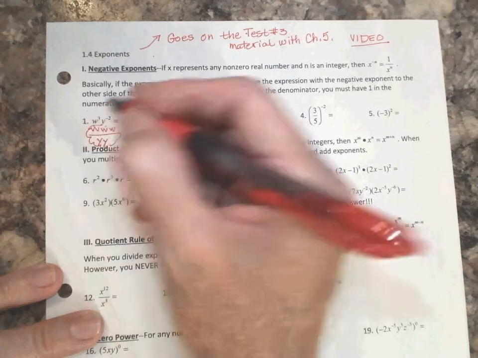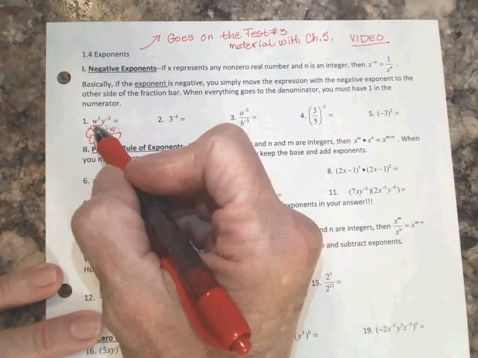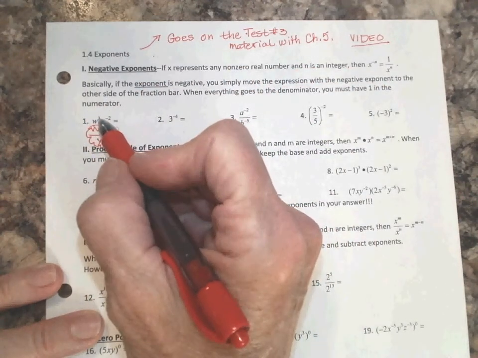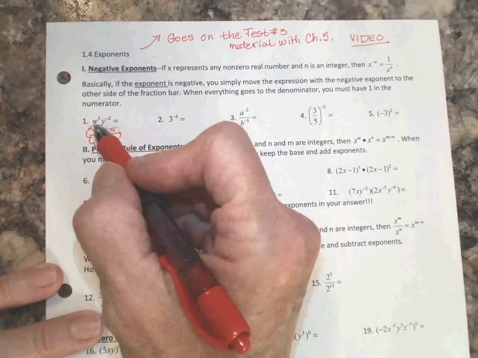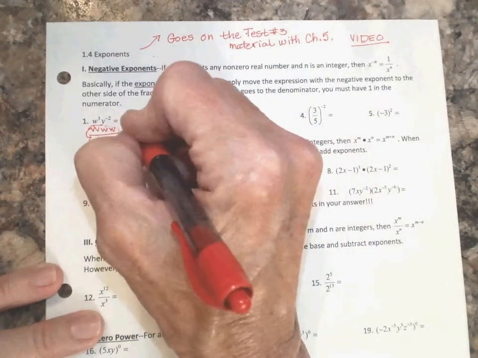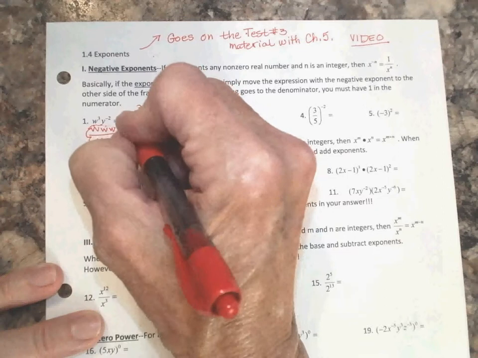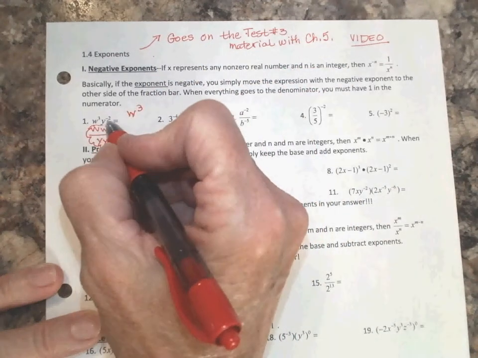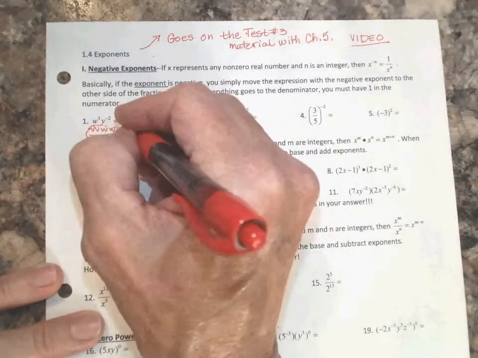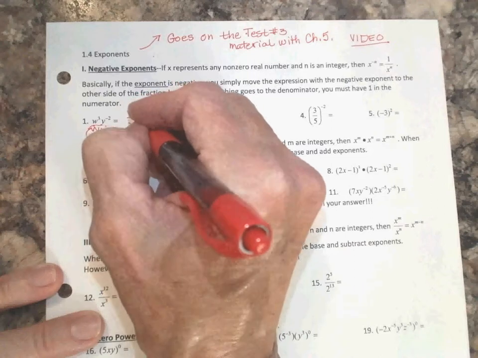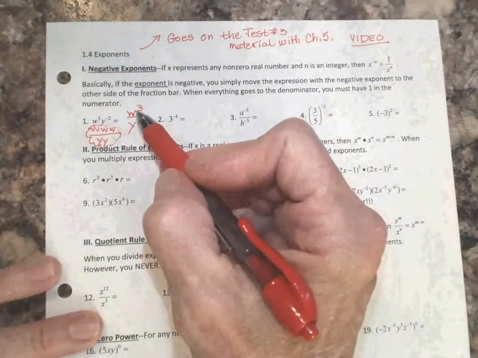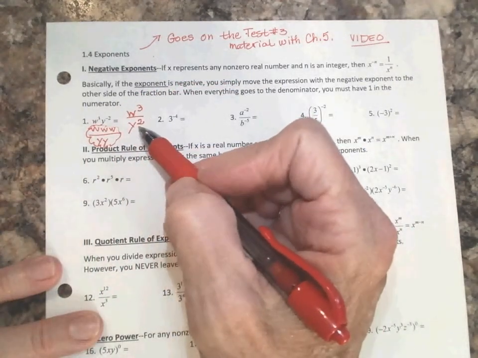So if we're asked to simplify, if it's positive, it's going to stay right where it is. This one's positive, so we're going to keep it in the numerator part of the fraction. The y is negative, so now we're going to send it to the bottom. So this fraction would simplify out to being w to the third over y to the second.